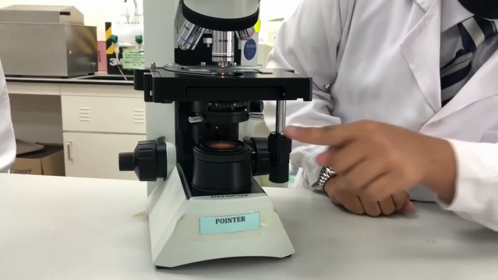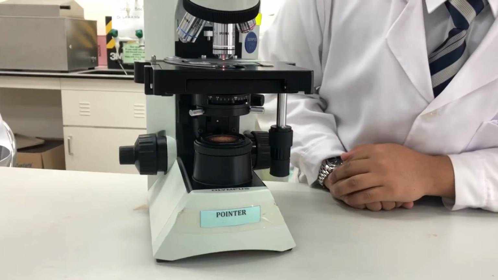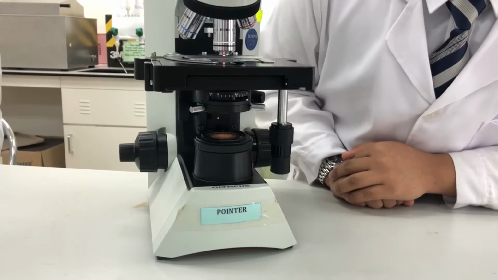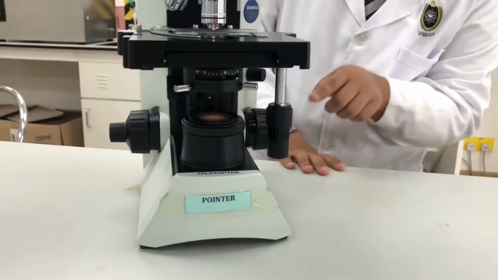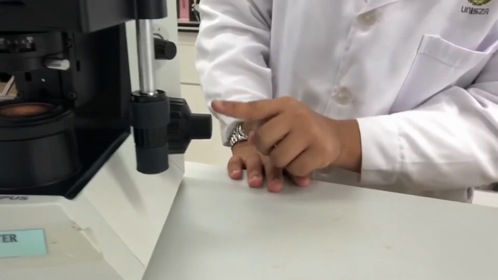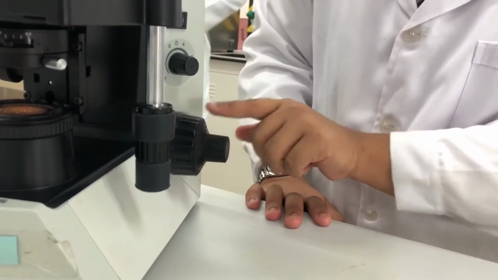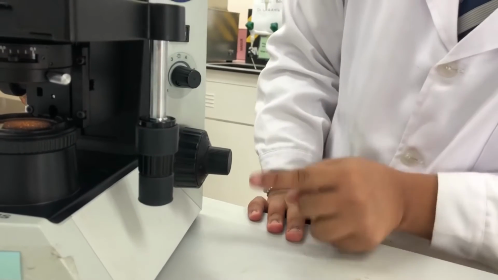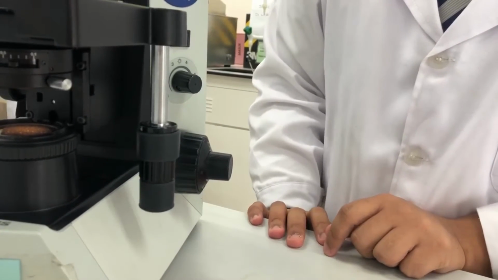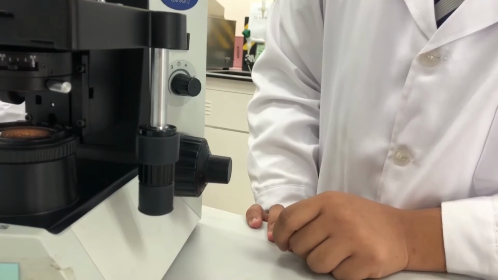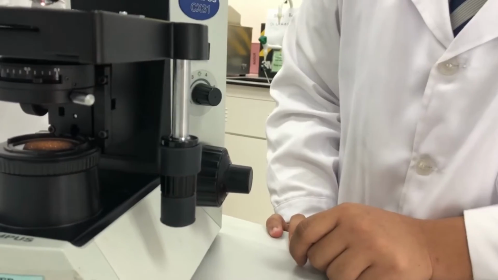And the next one is the microscope illuminator. This is the microscope's light source located at the base. It is used instead of a mirror. And the next one is the coarse adjustment knob. It is used to move the stage up and down to bring the specimen into focus. And as you can see, the fine adjustment knob brings the specimen into sharp focus under low power and is used for all focusing when using high power lenses.